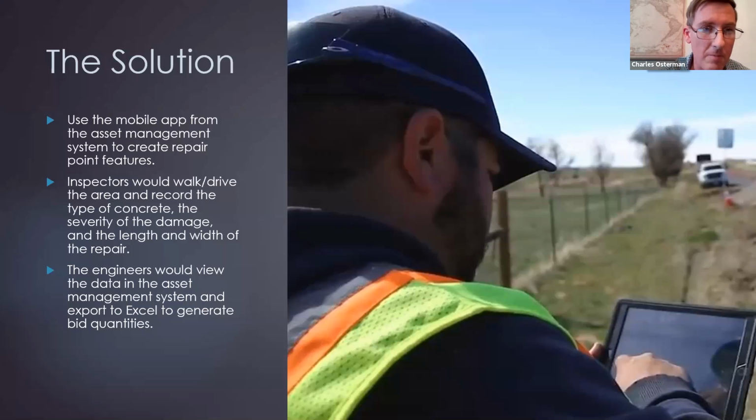So the solution we came up with was to use the mobile app from our asset management system, and the inspectors would go out and walk and drive the area like they always had. But instead of using paper, they would record the location using the GPS on the iPad.